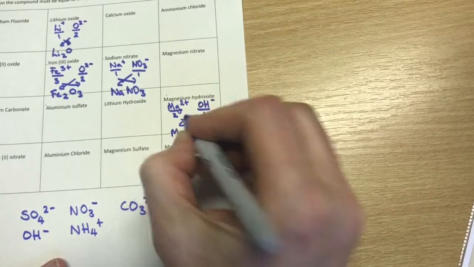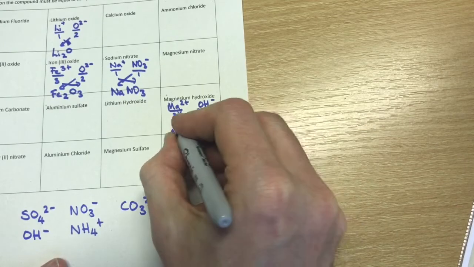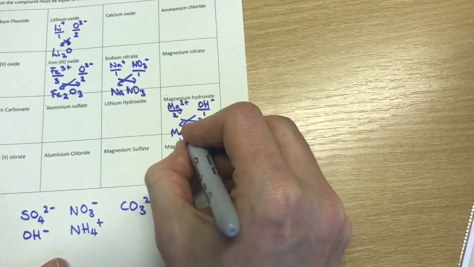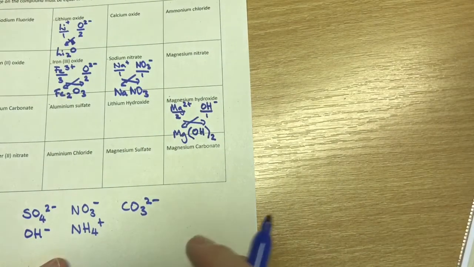Magnesium gets a number 1. I don't need to write it down. Hydroxide gets a number 2. Now be careful. This means I need 2 hydroxides. You put brackets on it and you put 2 to show you need 2 hydroxides, giving Mg(OH)2. Just do one more to show you.